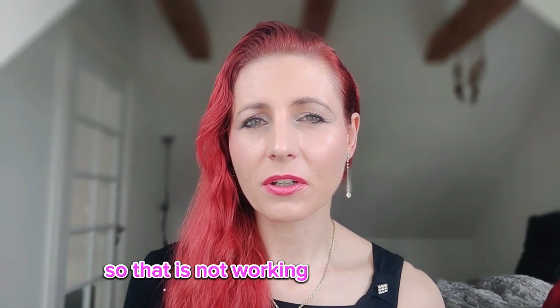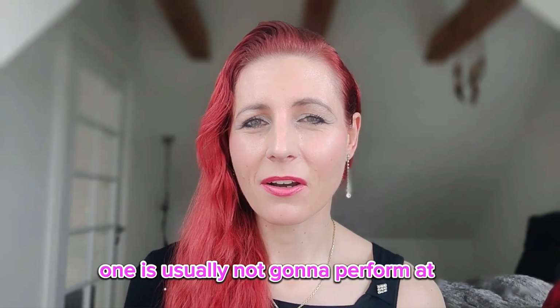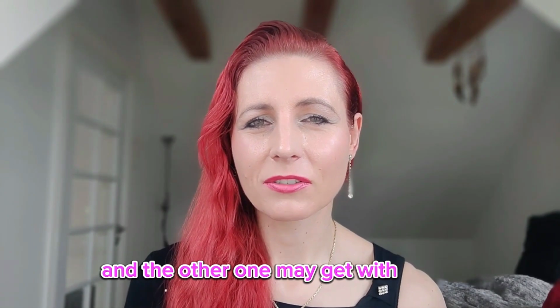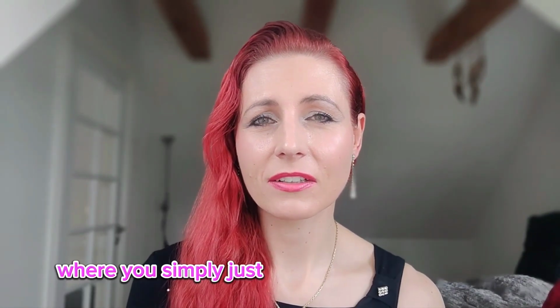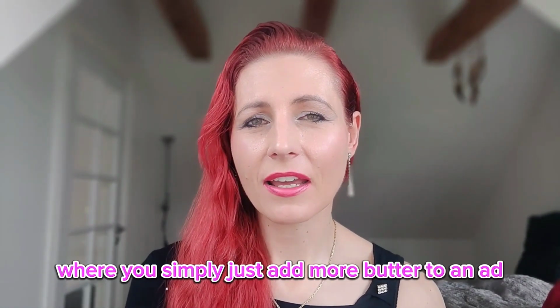So that is not working really well. One is usually not going to perform at all, and the other one may get results but at a higher price. So I like horizontal scaling, where you simply add more budget to an ad that works.